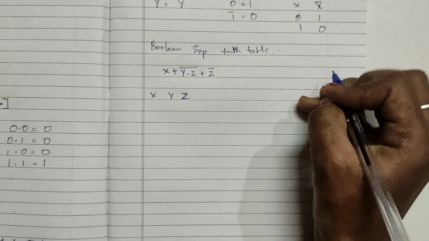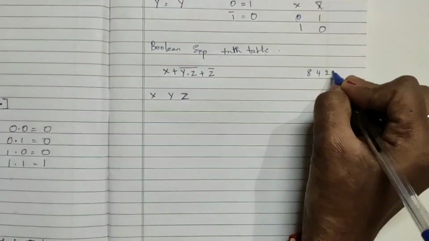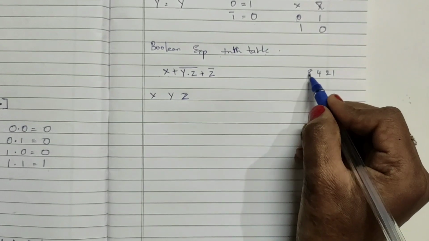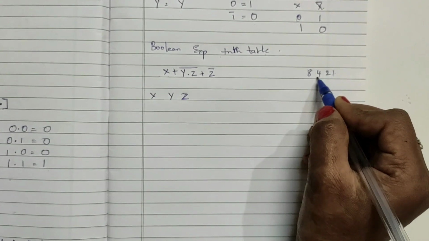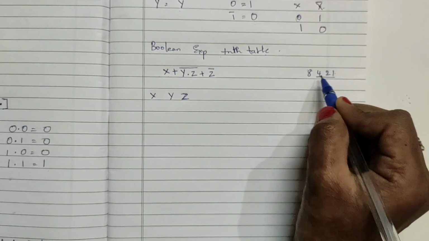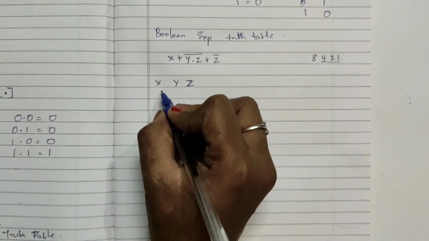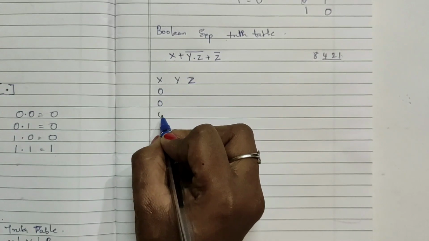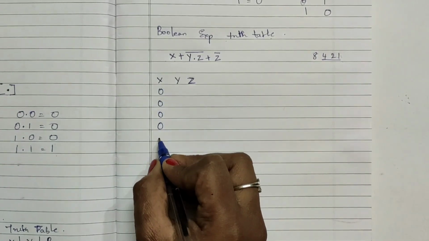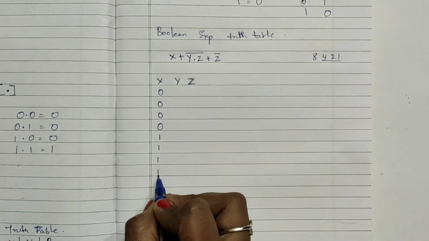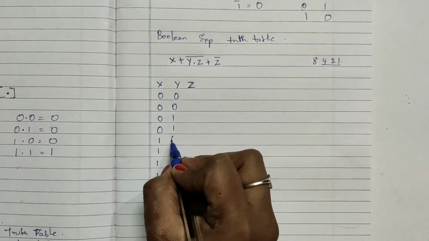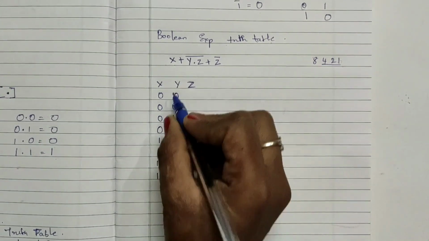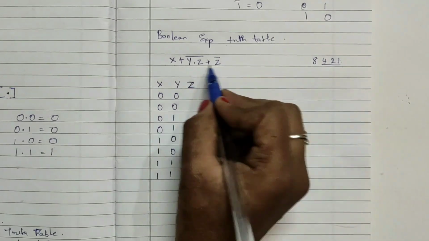You can just remember 8, 4, 2, 1. It means that if you're having 4 variables, you can follow this, and if you're having 3 variables, you can just follow this one. So 4, 2, 1, meaning 4 zeros and then 4 ones. Now 2 is like 2 zeros and then 2 ones. So this is the simplest way to remember and to make a truth table with this expression.